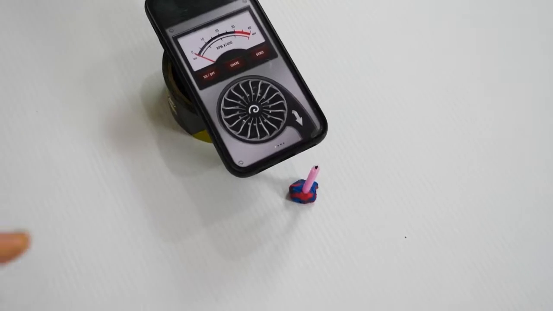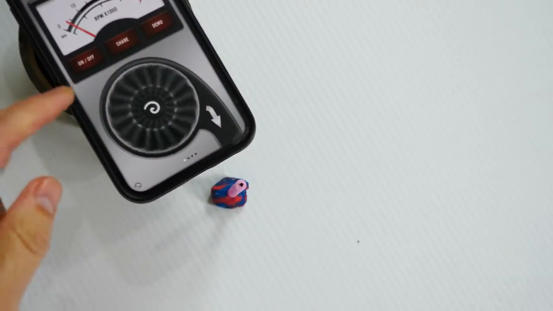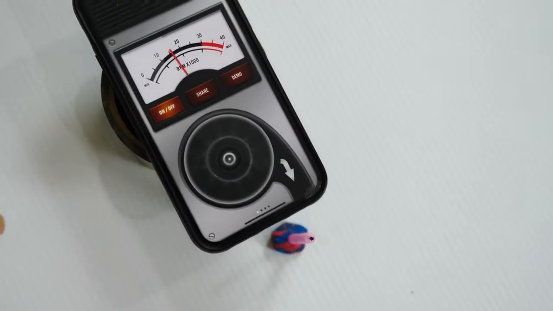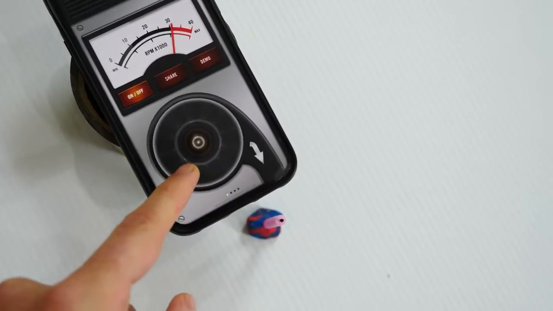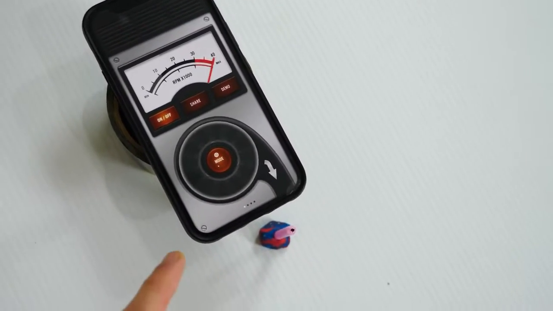Hey everyone, today I'm going to be showing you if it's possible that an app can really blow out a candle. Okay, so I have this app here I found online, and you can see that it has this blower here. When you turn it on, it makes this sound as if this fan starts turning and blowing air out of it. So let's see if it actually works to blow out a candle.